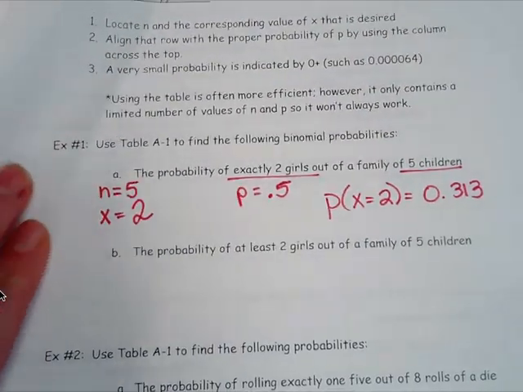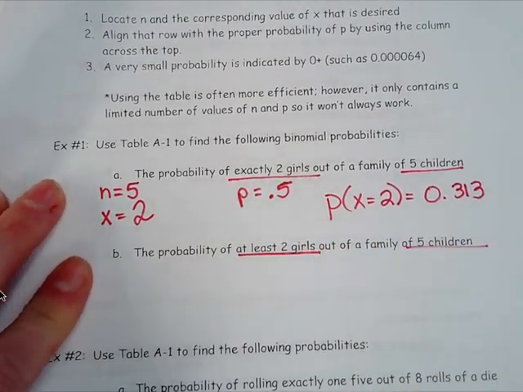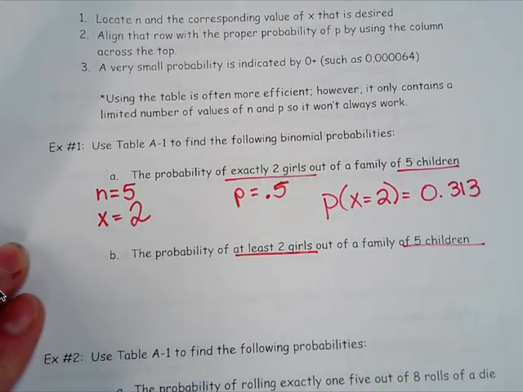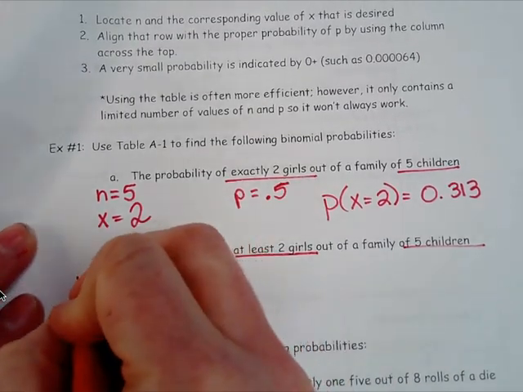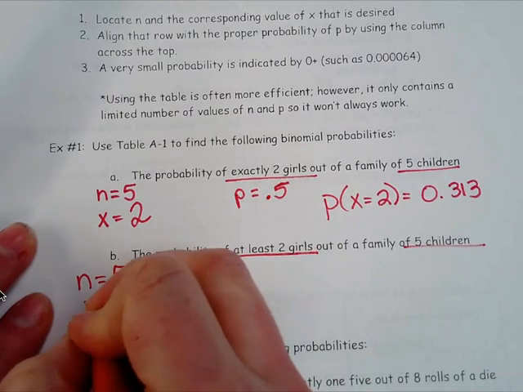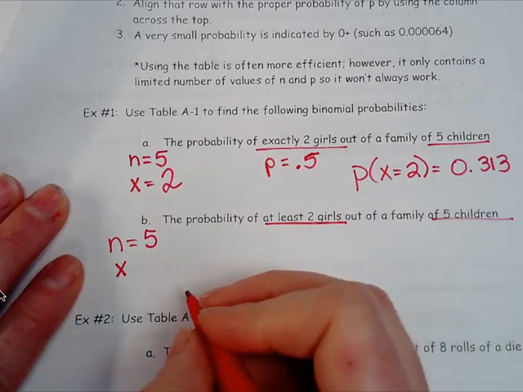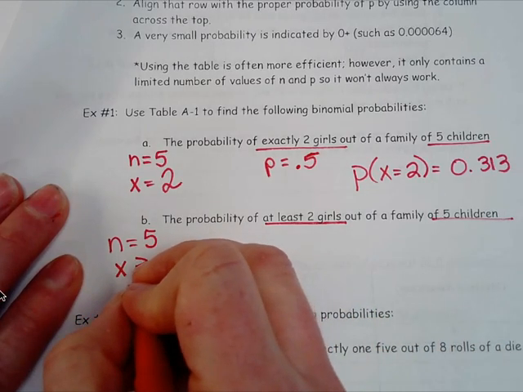Okay, the next one is kind of tricky with its wording. It says probability of having at least 2 girls out of the family of 5 children. So what this means is you still have n equals 5, but your x is going to be at least 2 children that are girls. So x is going to be greater than or equal to 2.